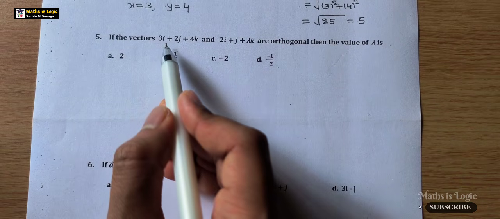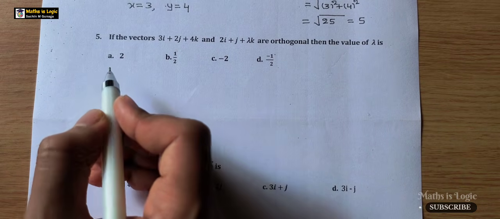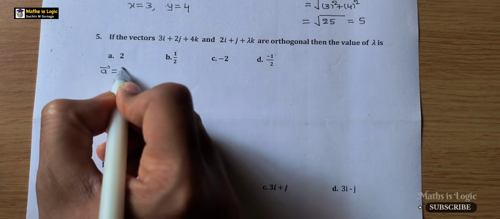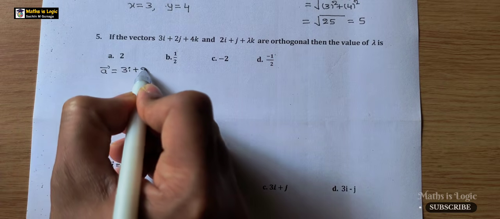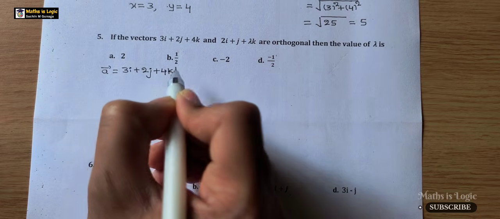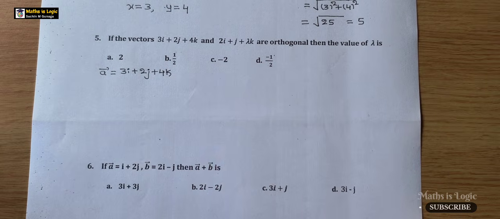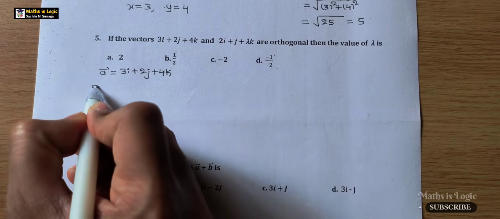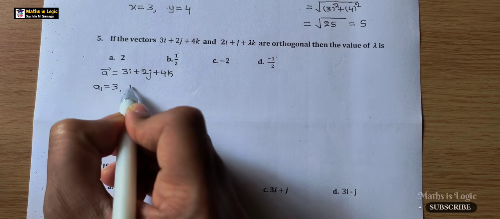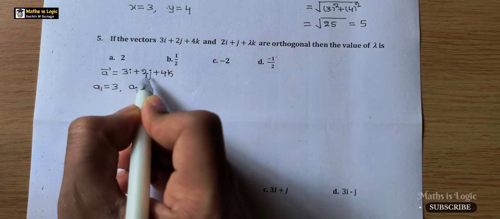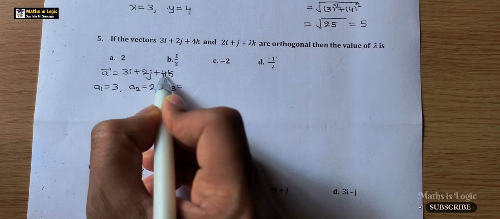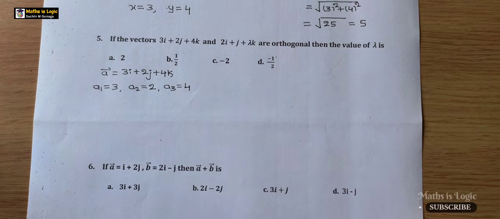So for that, consider first vector as A vector. So write A vector is equal to 3i plus 2j plus 4k. So now write the value of A1. So in this A vector, A1 is I coefficient value 3. A2 is j coefficient value 2. And A3 is k coefficient value 4.